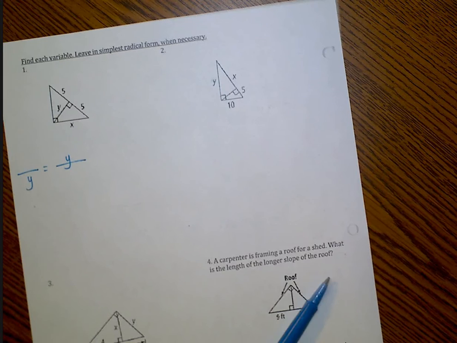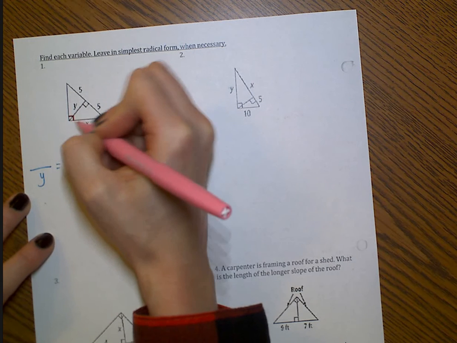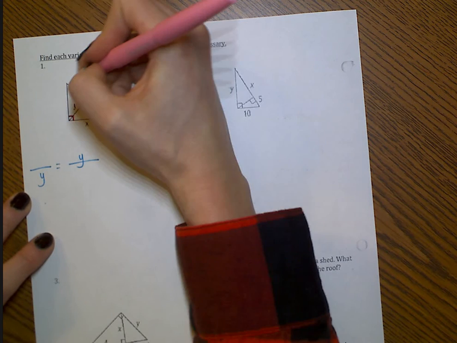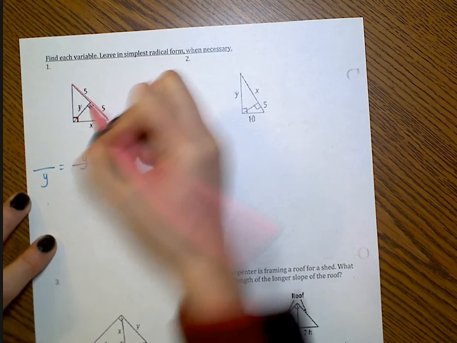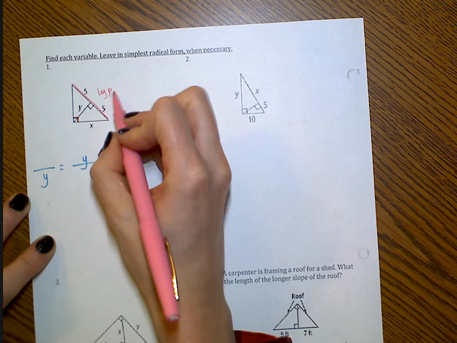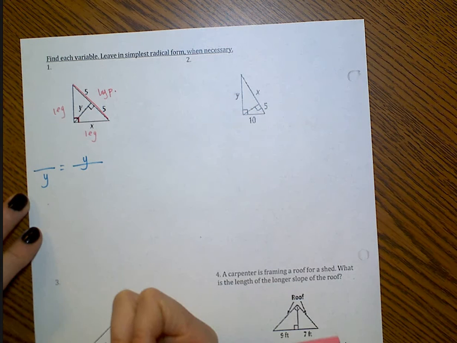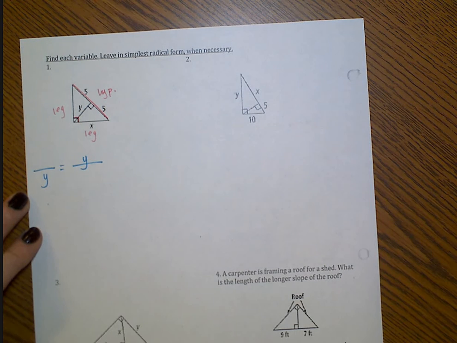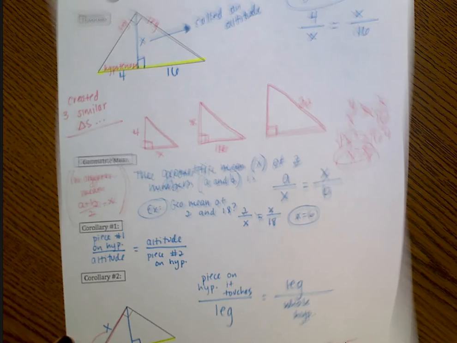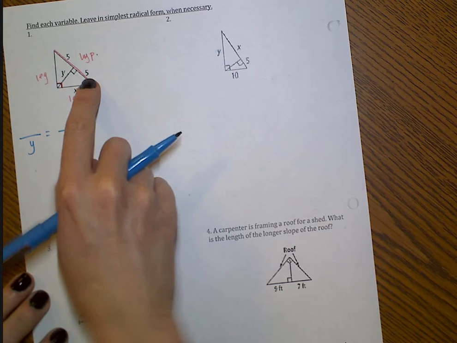Maybe we should go in and label the sides on the triangle. It should be very obvious the piece in the middle is the altitude. Across from the 90, this is the hypotenuse. That makes this side a leg and this side a leg. Okay, so the altitude is the geometric mean of the 2 pieces on the hypotenuse. So 2 pieces on the hypotenuse are 5 and 5.